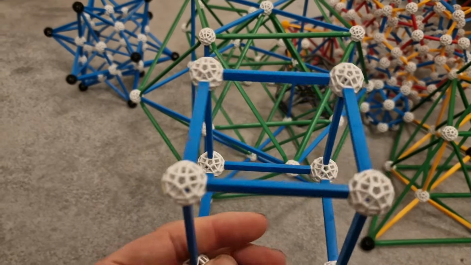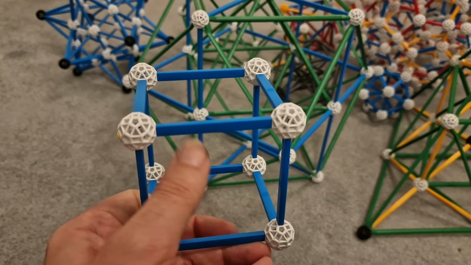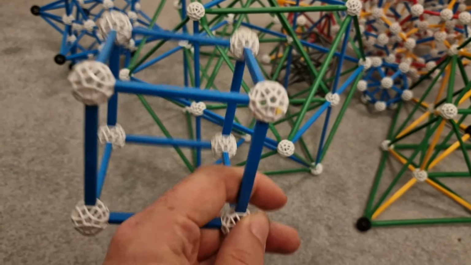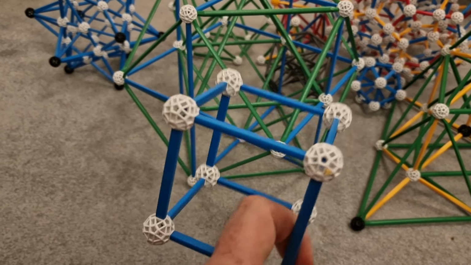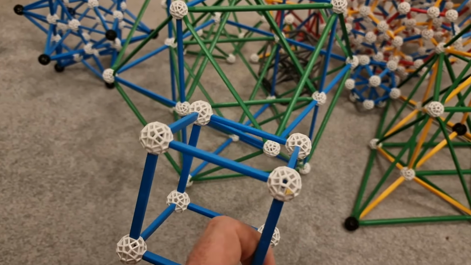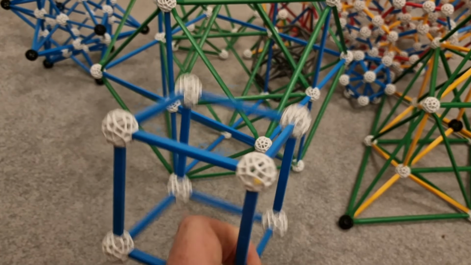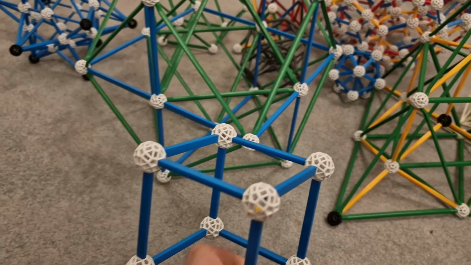This is a 3D shape. You can see it has vertices, edges, faces. But a polytope is the same kind of idea, but it can be in higher dimensions. And so I'm really interested in four-dimensional polytopes. Now, we can't really see four-dimensional polytopes properly because our space is just three-dimensional.